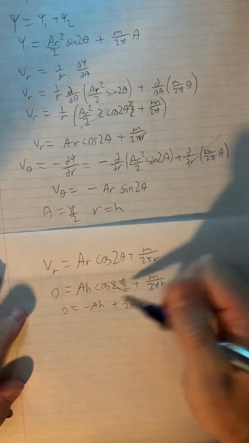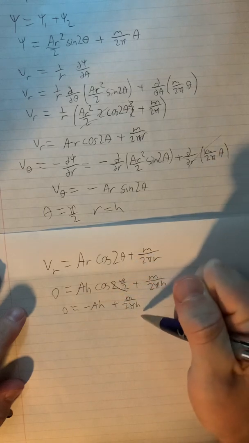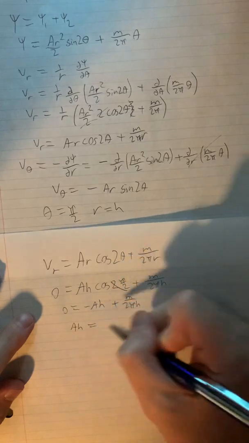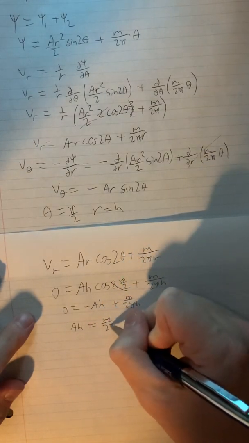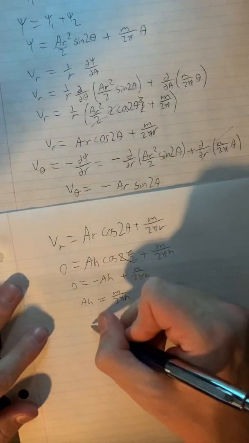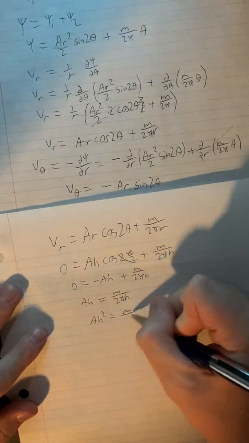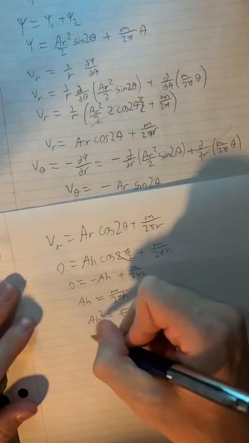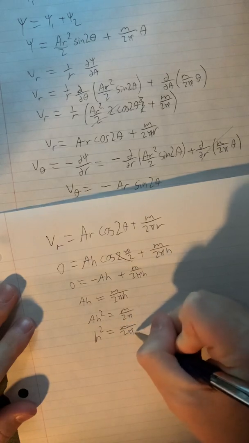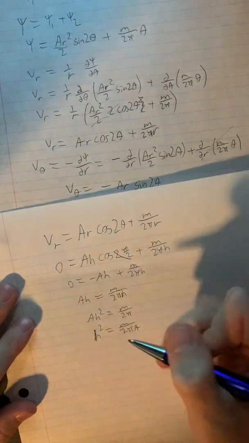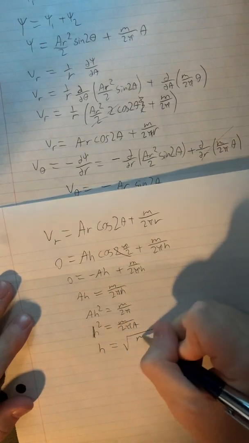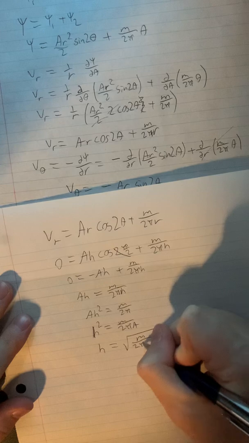So we're trying to find a and m, the relationship with h, so let's go ahead and isolate h. We'll start by moving that one over, 2 pi h. Let's go ahead and multiply by h, gives us h squared, m over 2 pi, divide by a, h squared is m over 2 pi a, and then just one simple square root gives us h is the square root of m over 2 pi a.